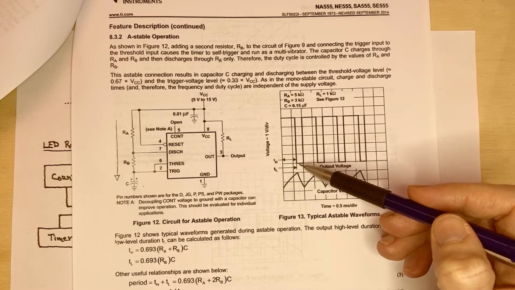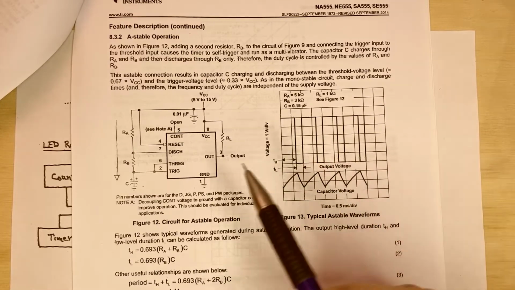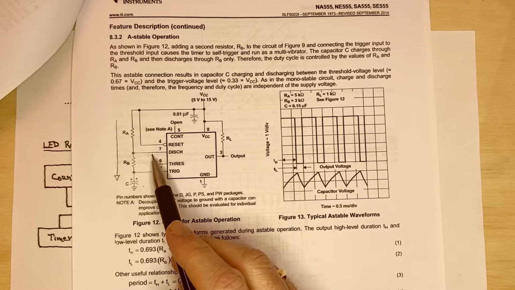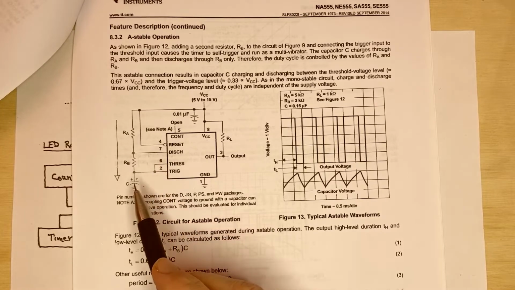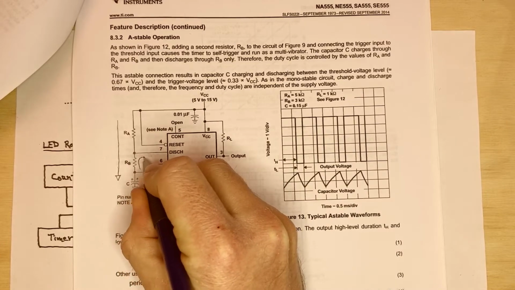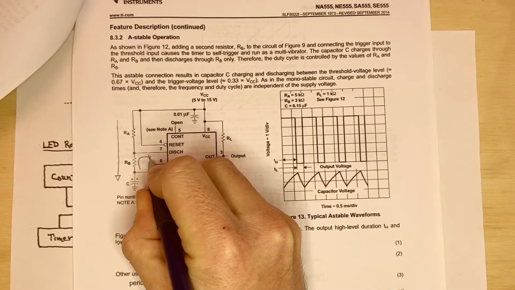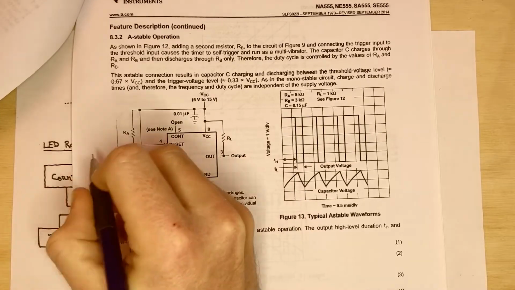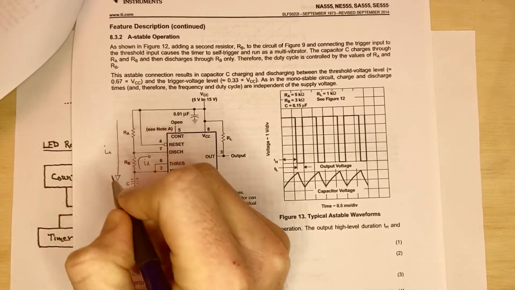And once it goes low, at the same time, the discharge pin changes from an open circuit to a short circuit to ground. So if we have ground here at pin 7 and positive charges up on the capacitor here, well, those charges are going to want to discharge through resistor B and out pin 7. So we can call this current ID for discharge and this one IC for charging up.